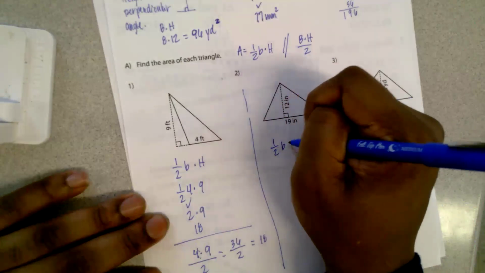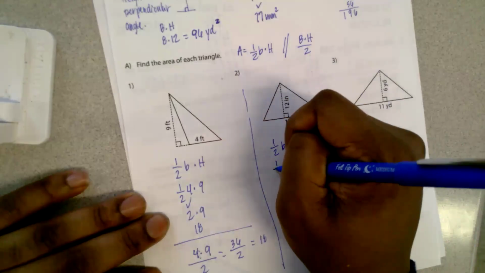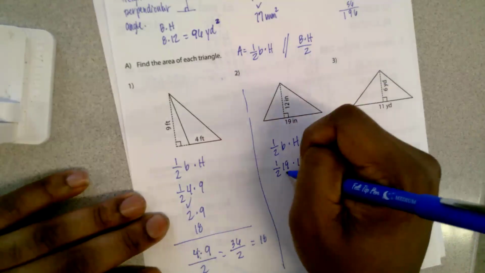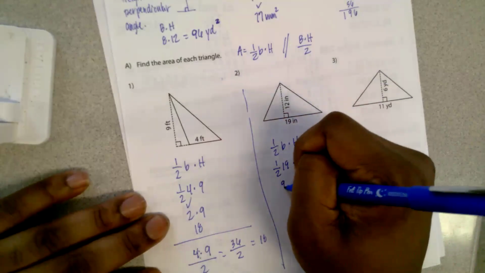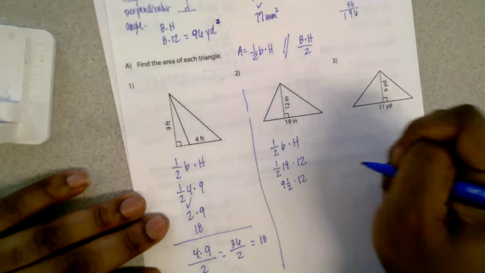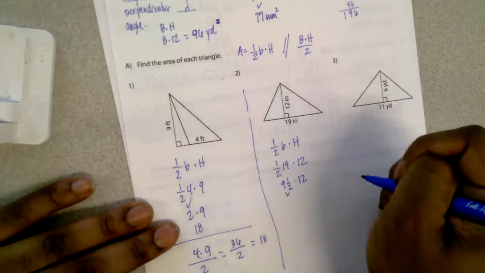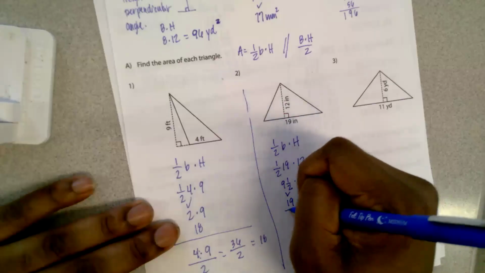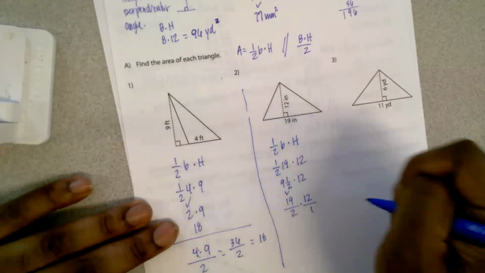1/2 base times height. 1/2 of 19 times 12. Half of 18 is 9, so about 9 and 1/2 times 12. And you can write this as a fraction: 19/2 times 12 over 1.